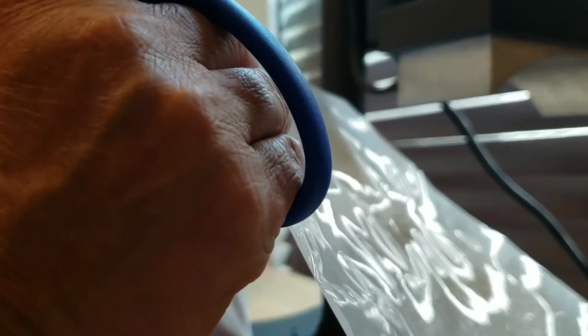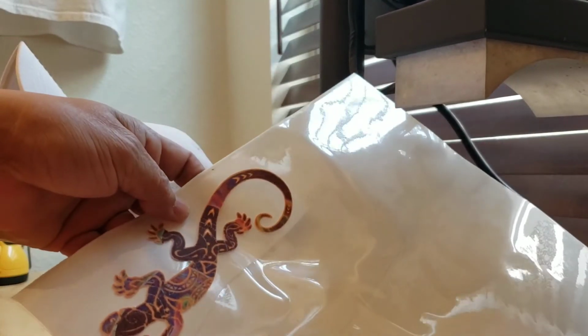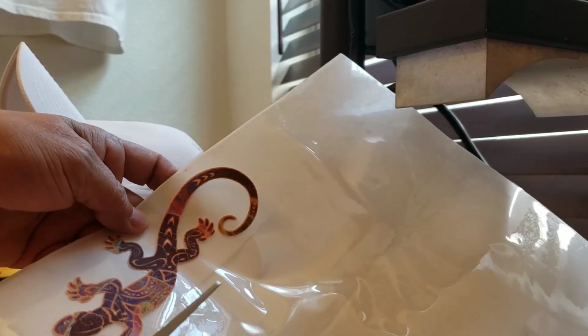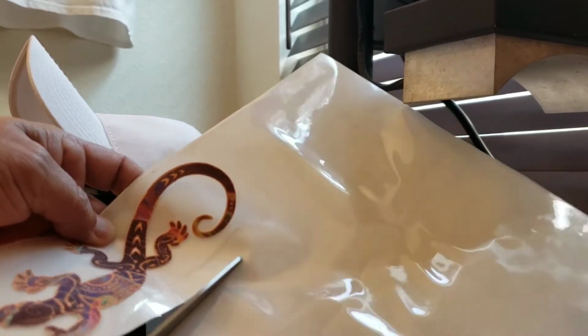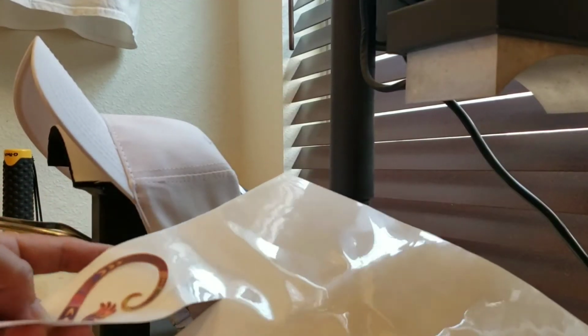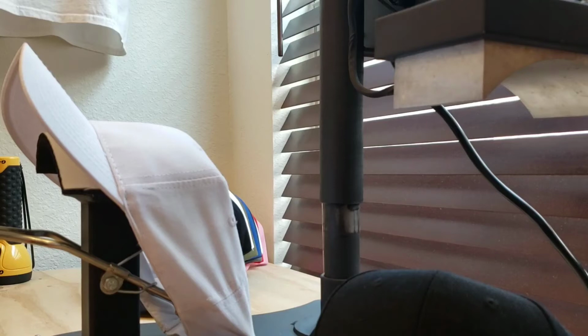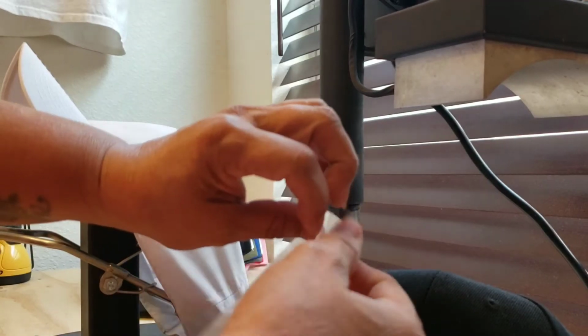Again, I'm going to make sure I get a piece big enough for this one. Normally you can reuse these, but when you're dealing with sublimation, it's best not to. You don't want to transfer any inks. So now we're going to see if this works. This is the experimental part.